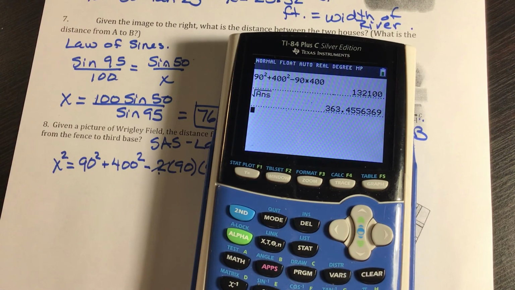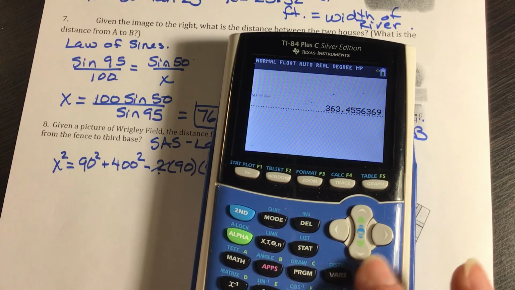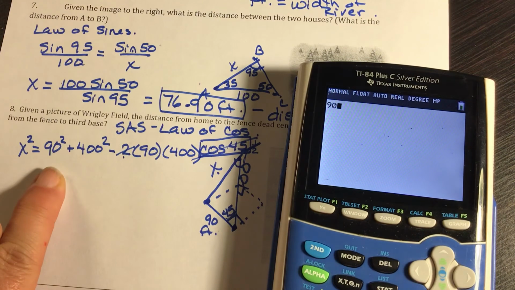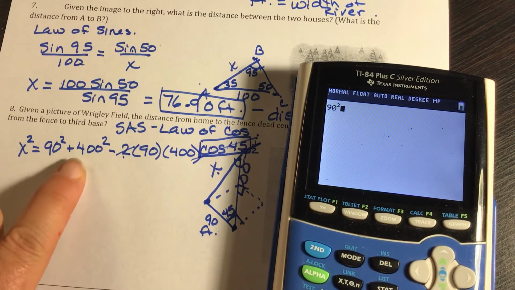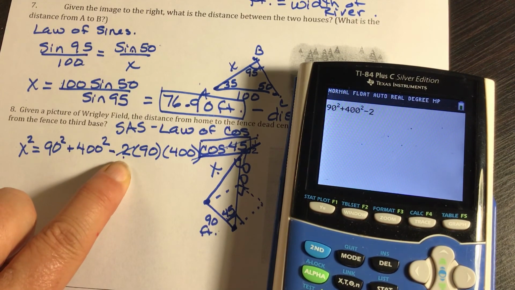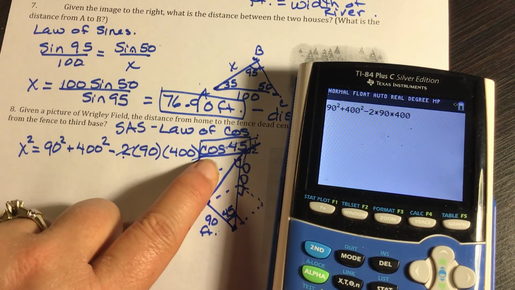But I think I made a mistake here. Let me just do this again. 90 squared plus 400 squared minus 2 times 90 times 400 times cosine 45.